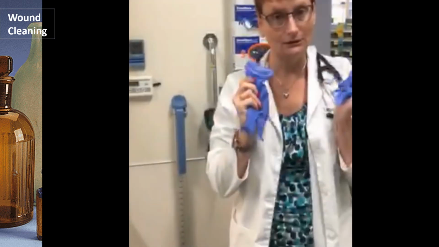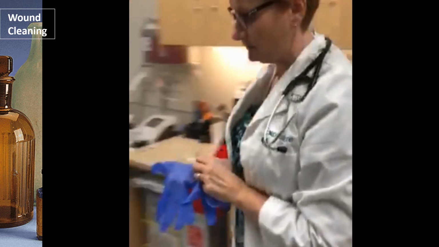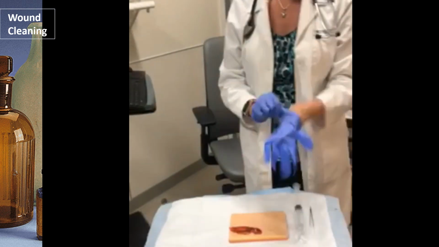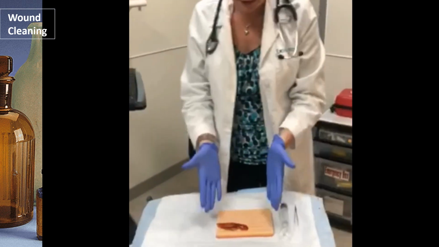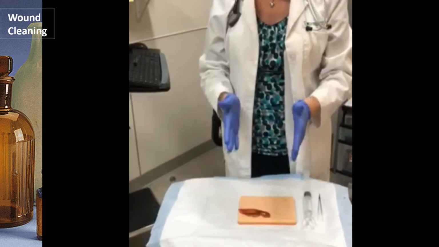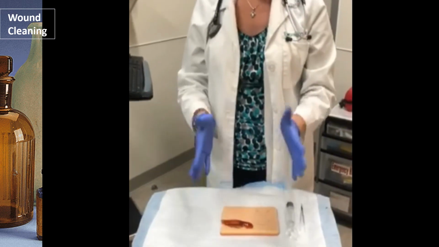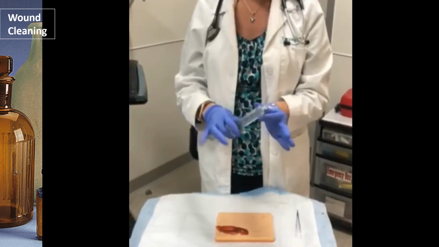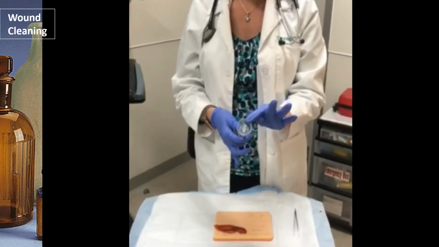For lacerations, you can use regular gloves. You do not have to have sterile gloves. So as you see from my skin, which you have a copy of in your kit at home, we're going to use just a large bore syringe with a protected guide over the top.